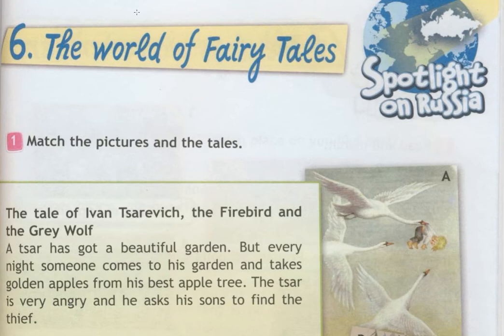Boys and girls, we begin our work. Open your books, please. Page number 147. The World of Fairy Tales. Spotlight on Russia. Exercise number 1. Match the pictures and the tales.